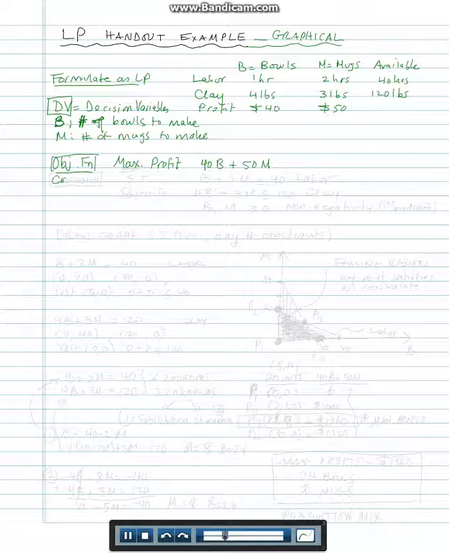So your constraints, and constraints are things that hold you back from making infinite amount of profit. So subject to, and that would be your constraints. Constraints can be equal to, less than or equal to, or greater than or equal to. So what are our constraints here? Usually the constraints are the resources. So we have labor constraint and clay constraint. We only have so much of these resources. We have 40 hours of labor and 120 pounds of clay.